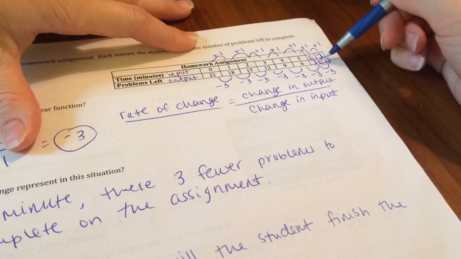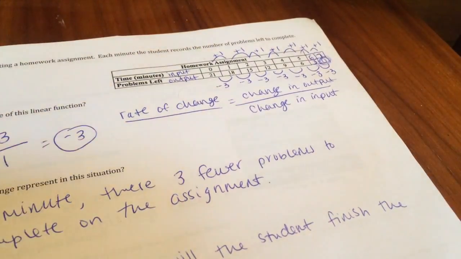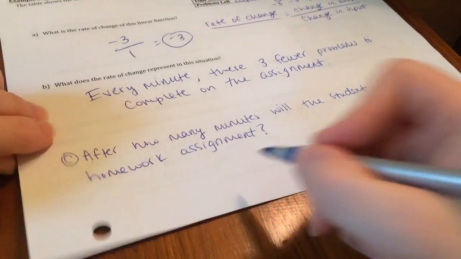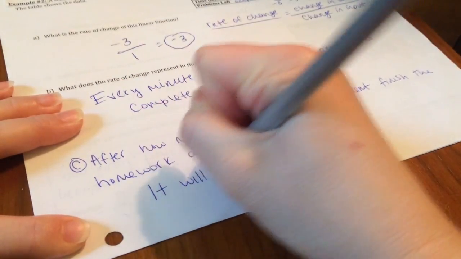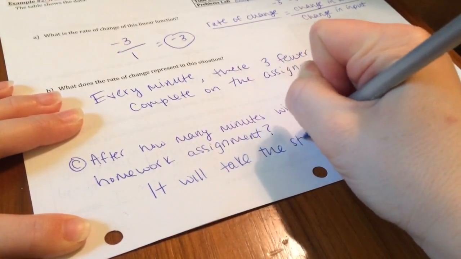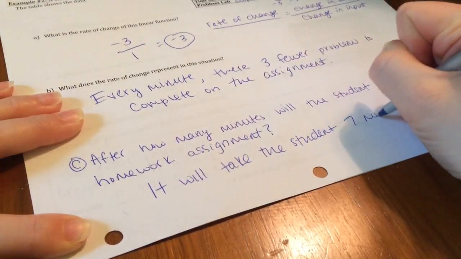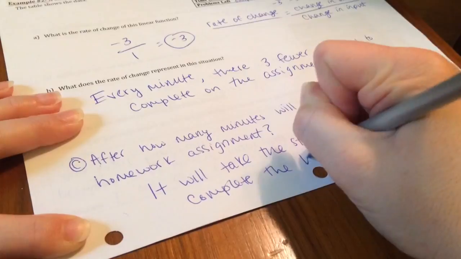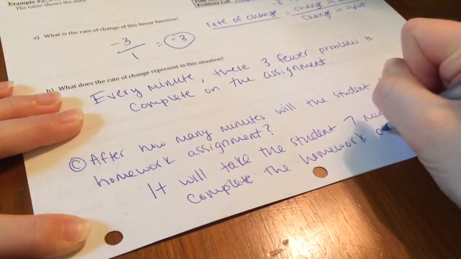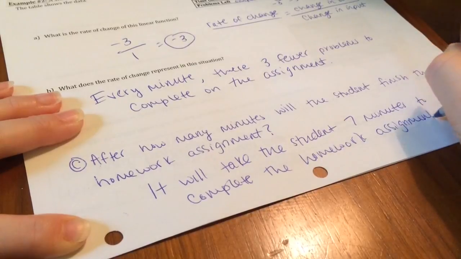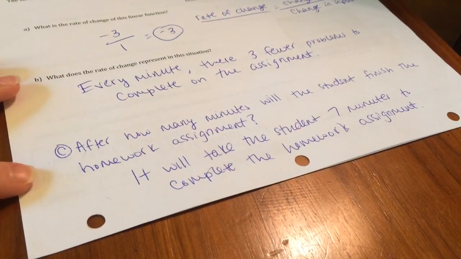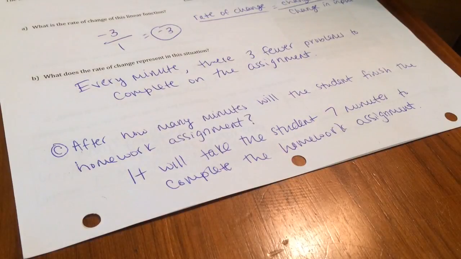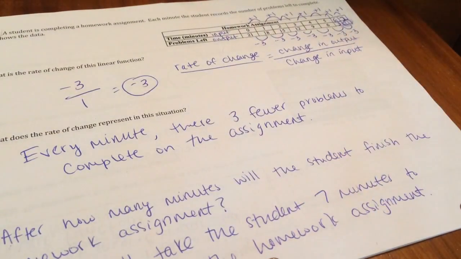So after 7 minutes, there's 0 more problems to complete, which means that it will take the student 7 minutes to complete the homework assignment. Okay. Because it's 7 minutes, there are 0 problems to complete.